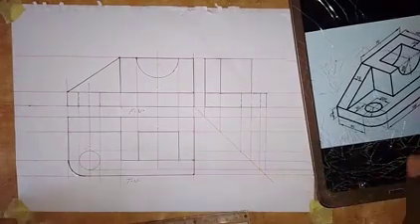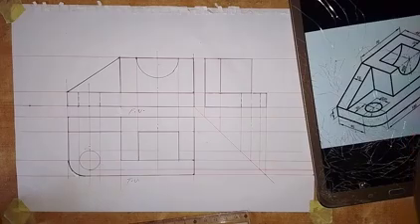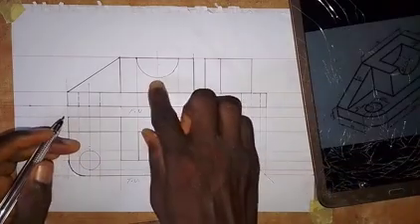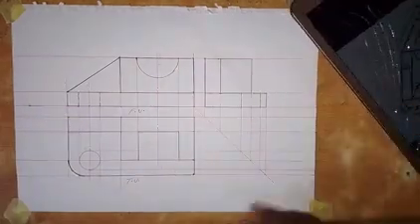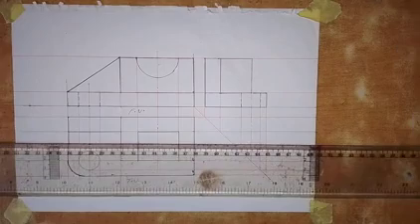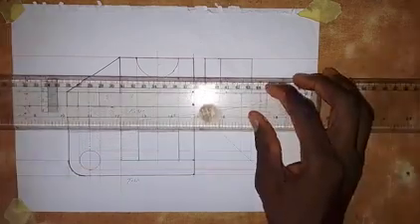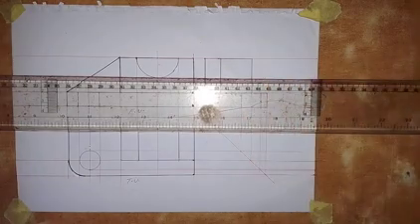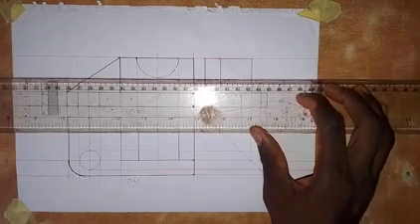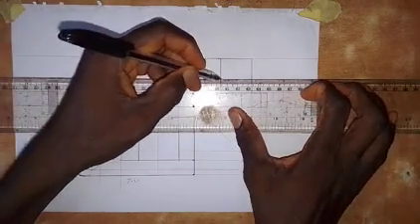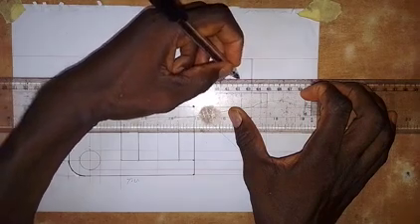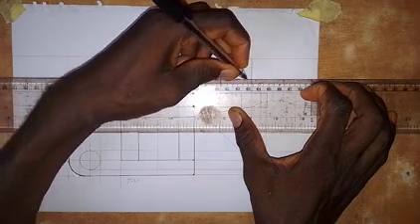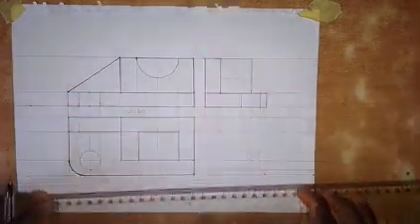So the other thing that we have here, we are going to have a line at this point. At this point, we are going to have a line, a short dashes line. So that part will be hidden from us. So I'll just draw it at once. It goes like this. So it's within this surface here. Alright, so that is it.